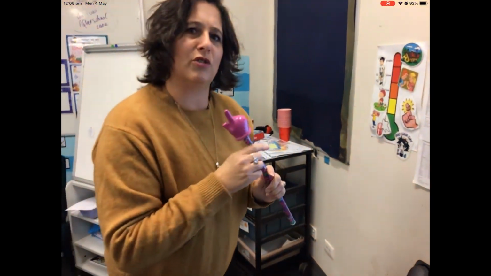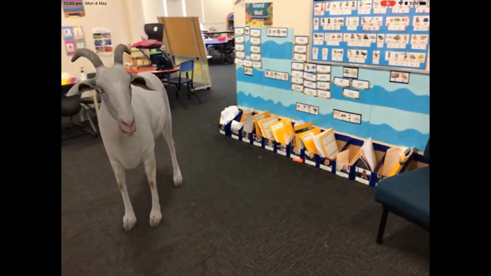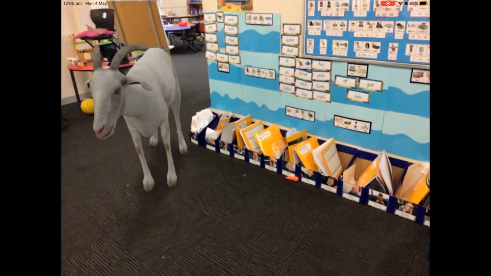Now, can you make sure I don't trip over the goat on my way back? Yep, gonna help. Back it up. Good. Oh, get back. I don't want to trip over. There we go. Now we've got him in.